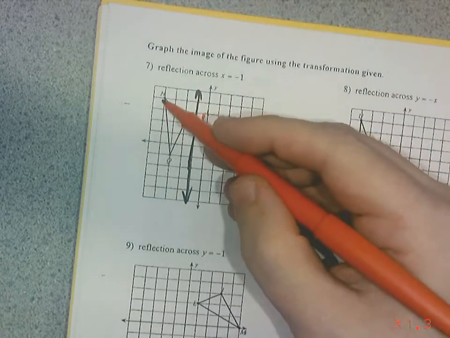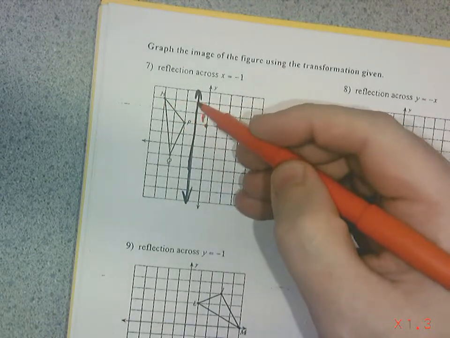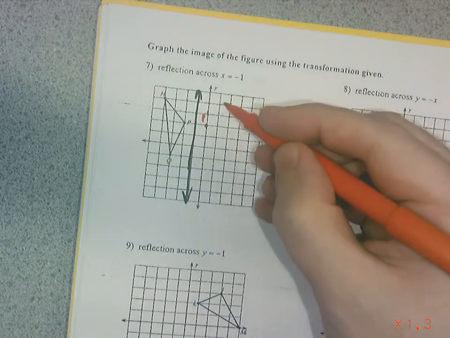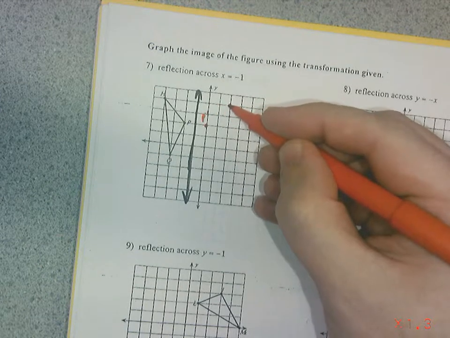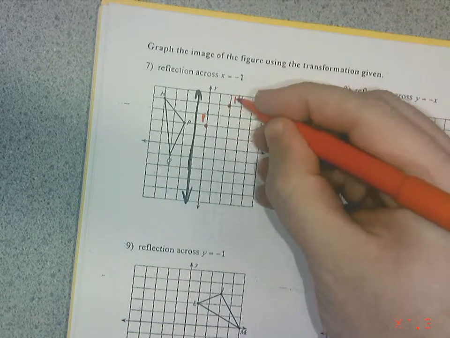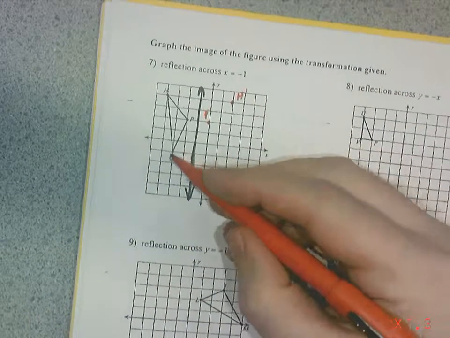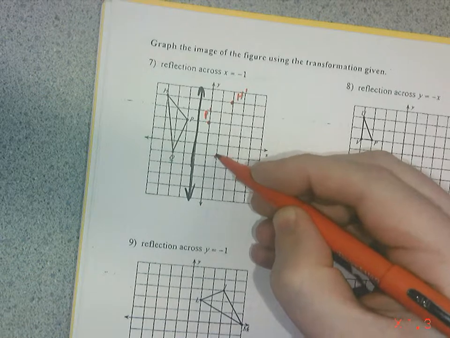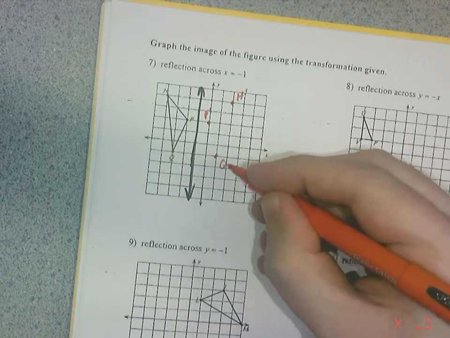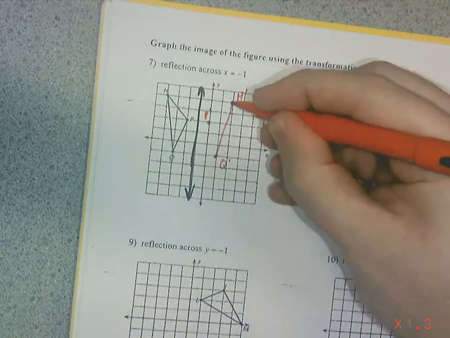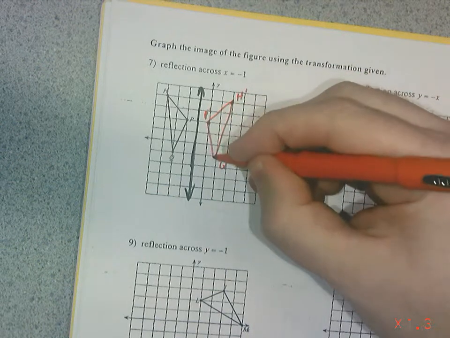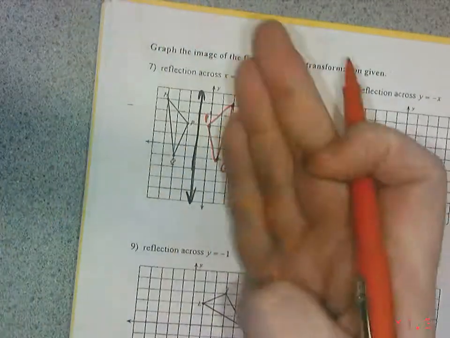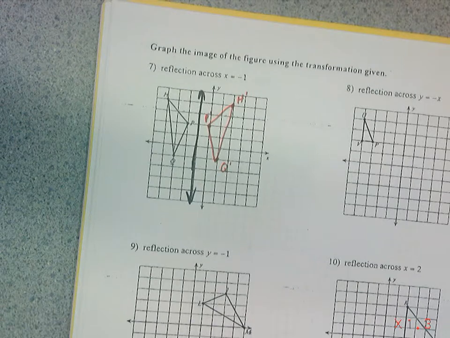Okay, same thing with H. H is 1, 2, 3 spots away. So I would go 1, 2, 3 spots away on the other side. And there's your new H prime. Okay, Q is 1, 2 spots away, so the new Q would be 1, 2 spots away on the other side. There's your new Q prime. And there is your reflected shape right there. Again, just kind of flipped over that line, right? And that's basically all you're doing right there.